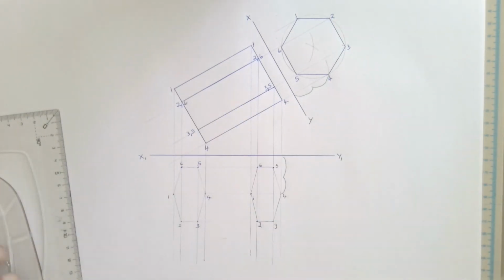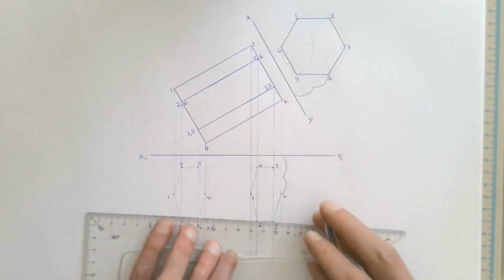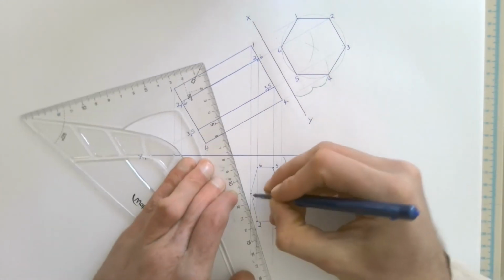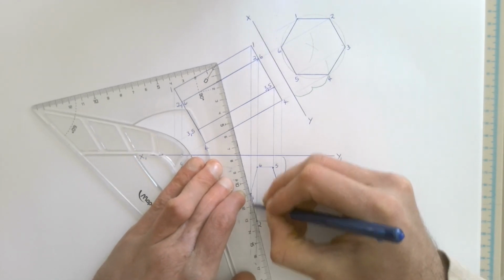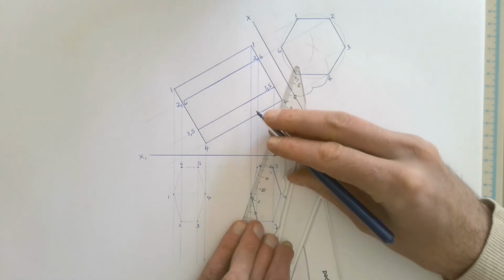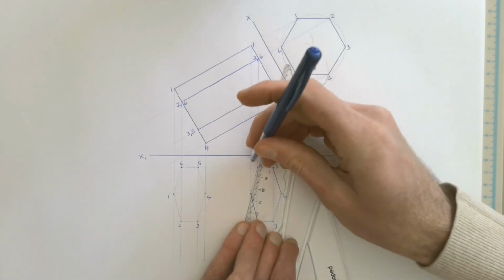So to draw that out for you, it's going to look like this. We go and darken each of the lines in the top face of our prism.